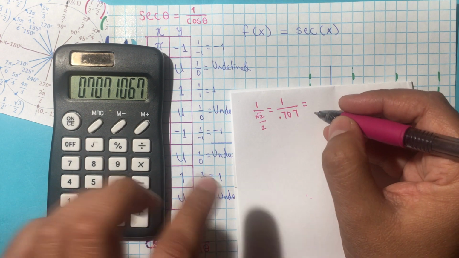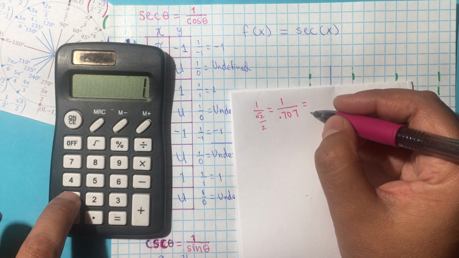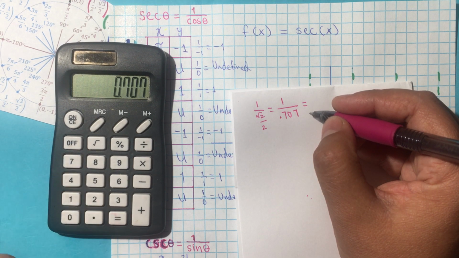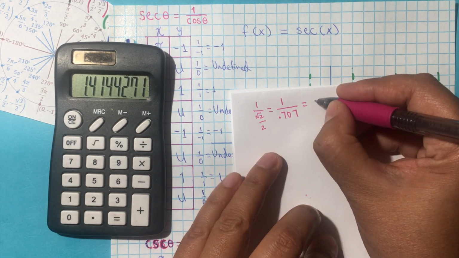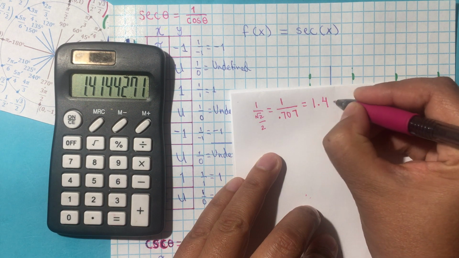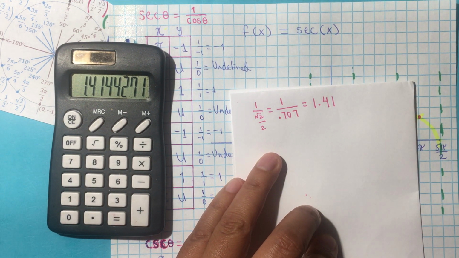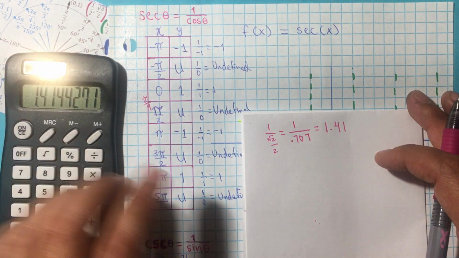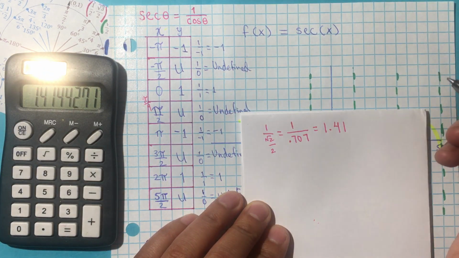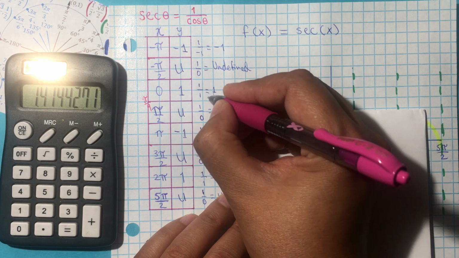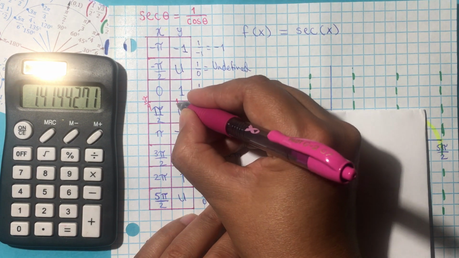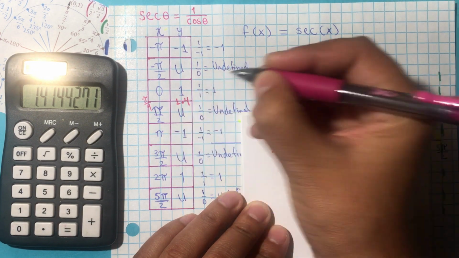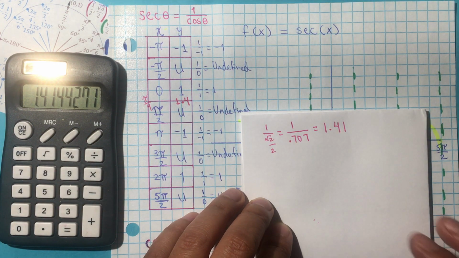After that, you clear it and you put 1 divided by 0.707 equals, and you're going to get 1.41. I'm rounding, 1.40 is fine. So that will be the value in here between this. Let me put it right here. We'll just go with 1.4, which is close to 1.5, right?